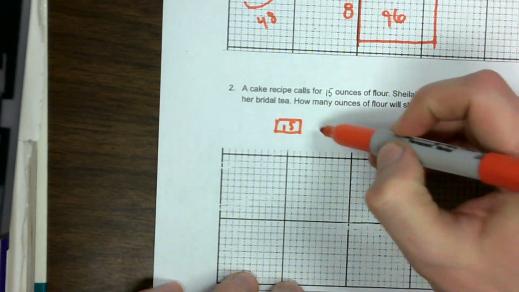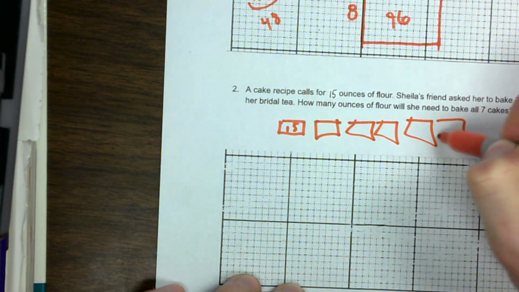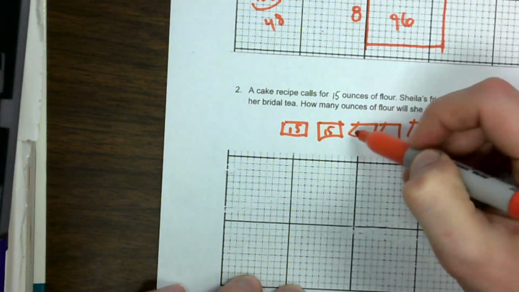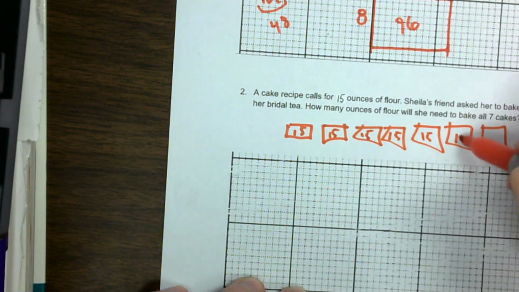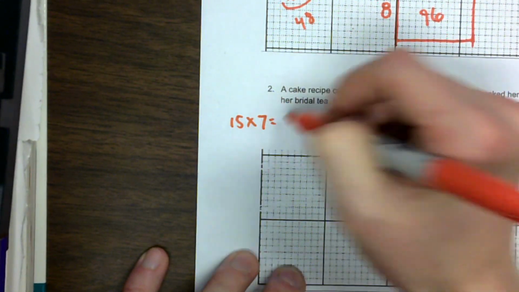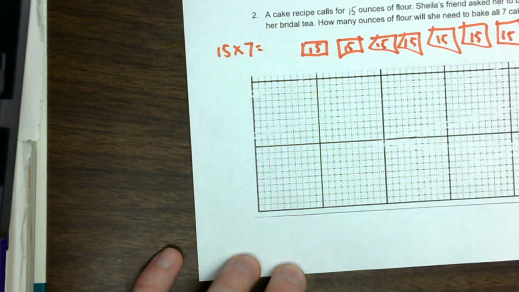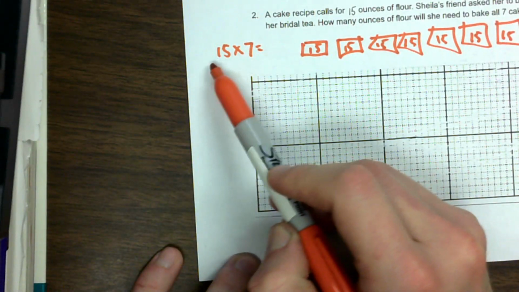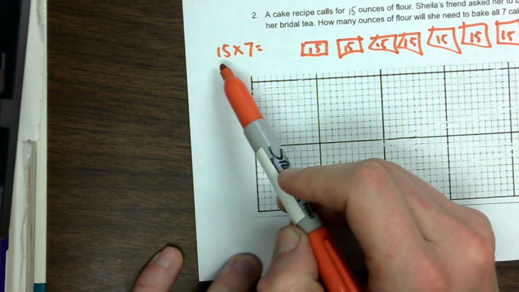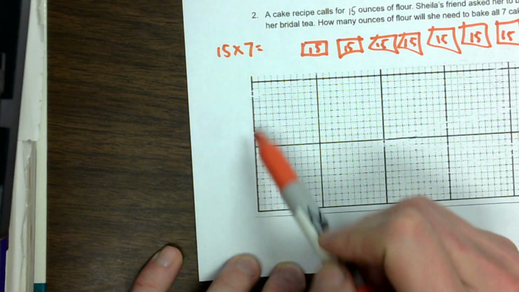So what we're doing is we actually have 7 cakes. 3, 4, 5, 6, 7. And each of these has 15 in it. So we are not doing 15 divided by 7. We're doing 15 times 7. So 15 times 7 is the equation we're trying to solve. Now 15 times 7. We want to do the first factor in our problem on our side.